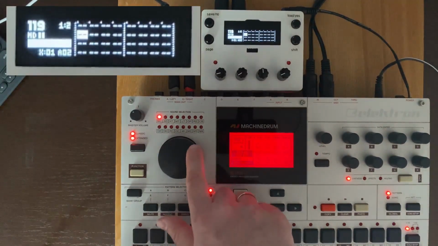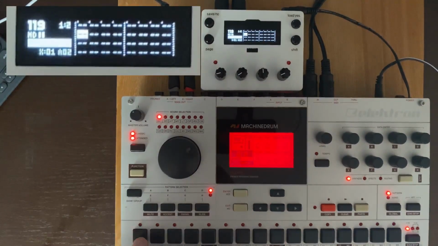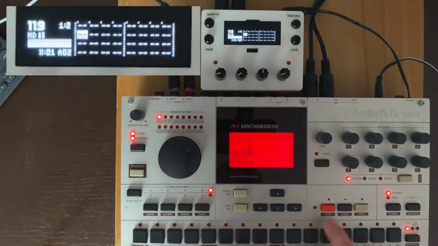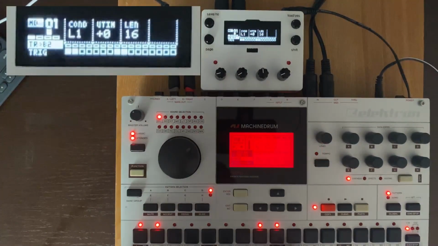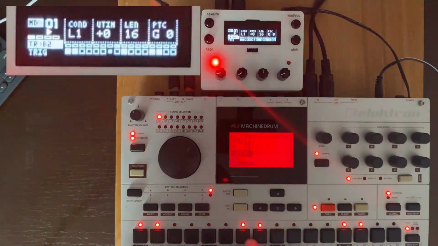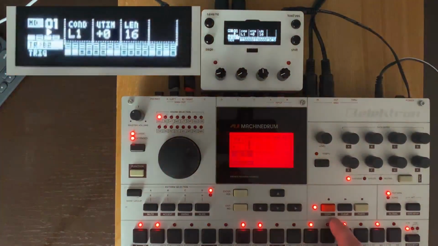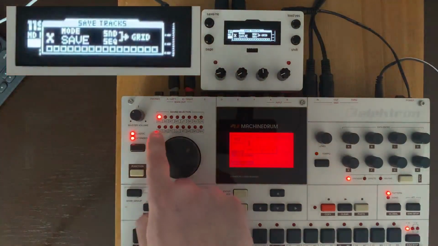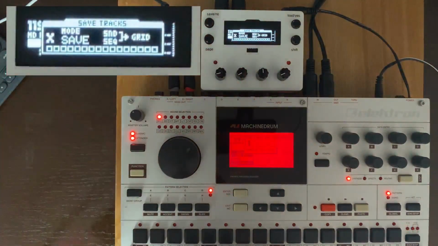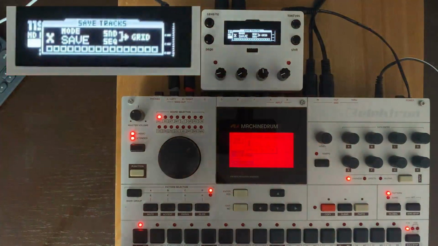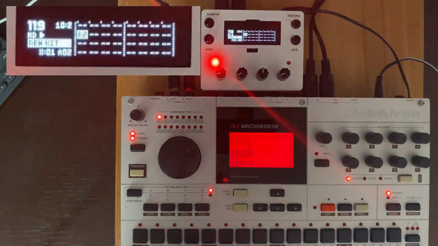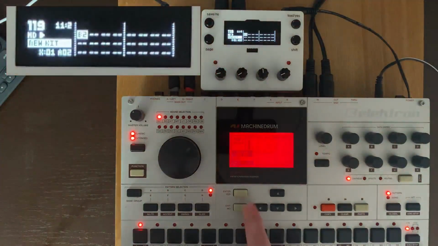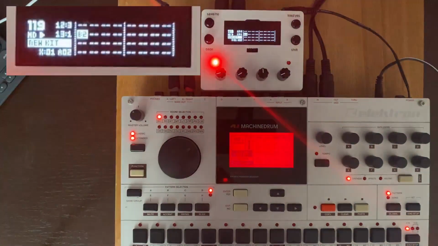Okay, so let's just go to my bass drum. Something like this, okay. Save it, function yes, and then the bass drum track is on the first track, so that's this trig. So I'll just press this and then it is saved. Okay, and then I will load this one.